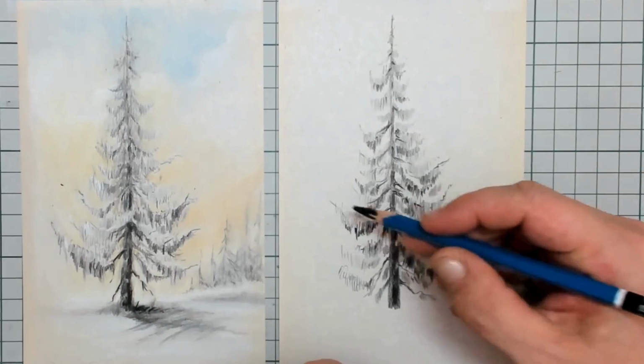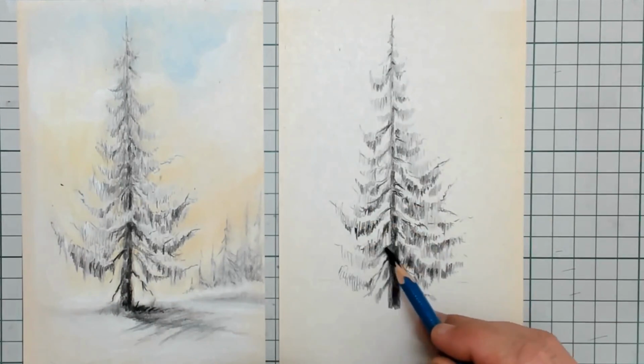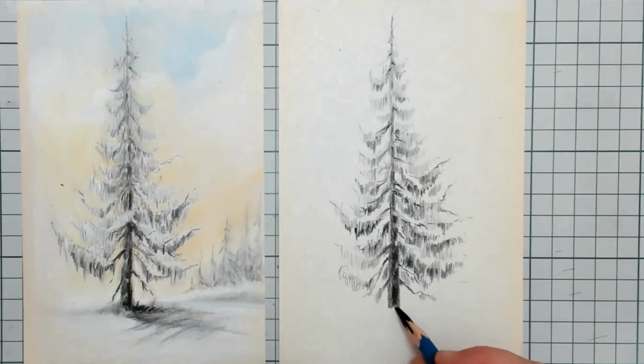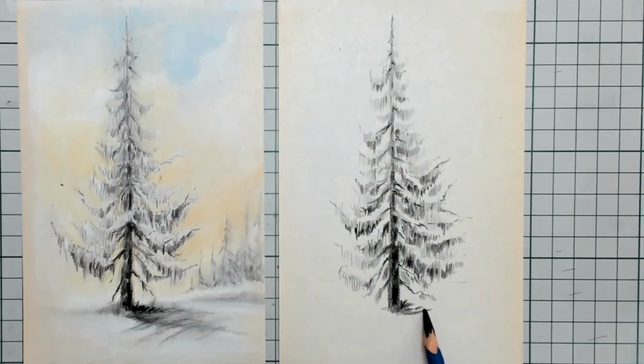This is so nice to do, and here and there I place in some tiny horizontal lines for the ends of those tree branches, and to give your tree a place on the drawing paper, you can just add some shadow.